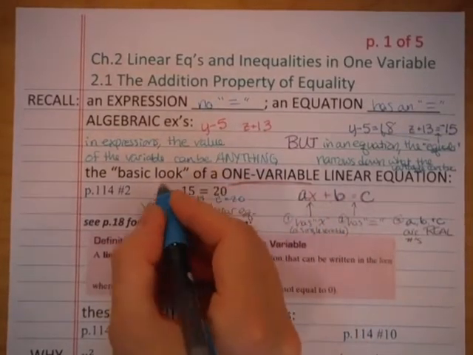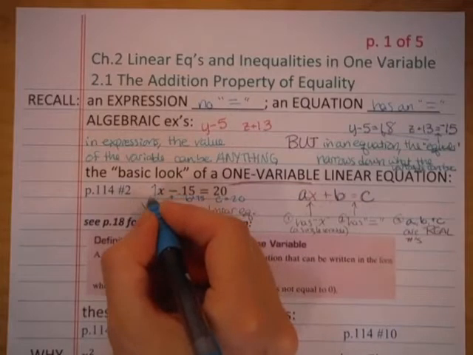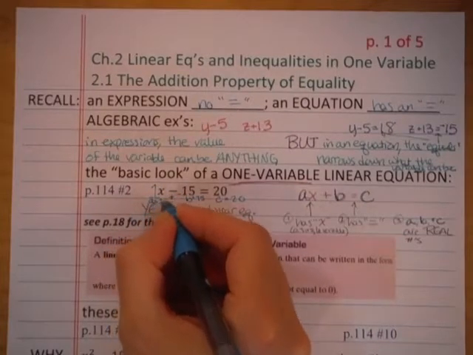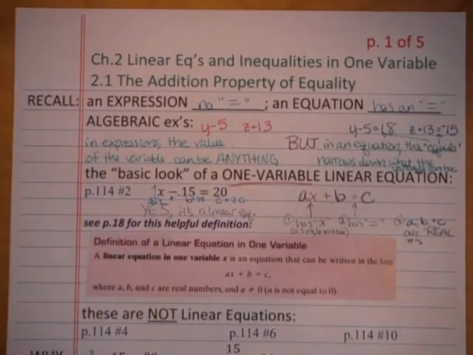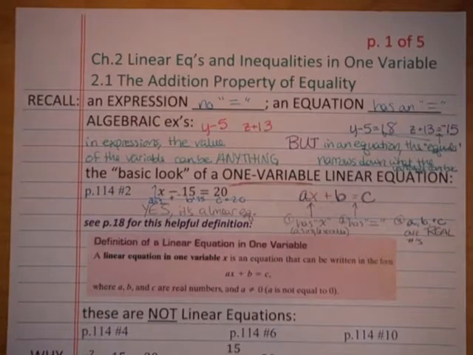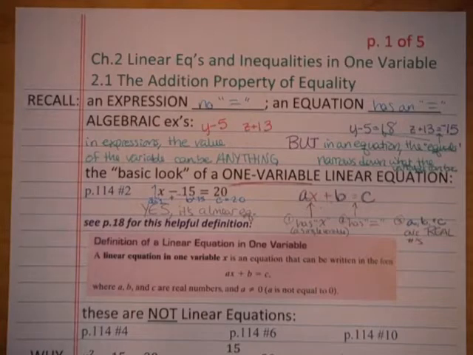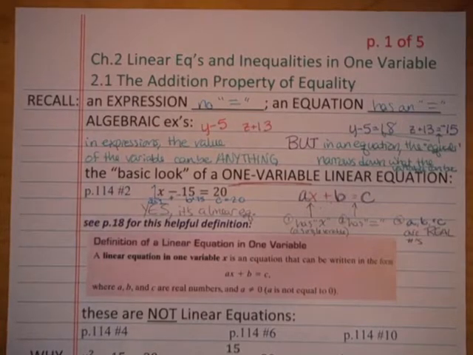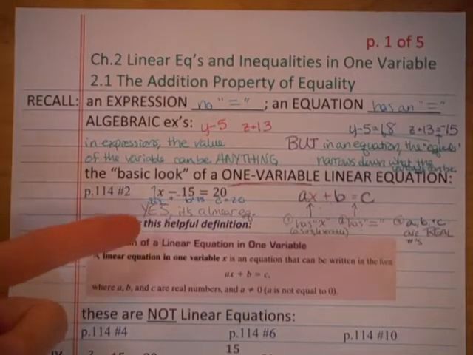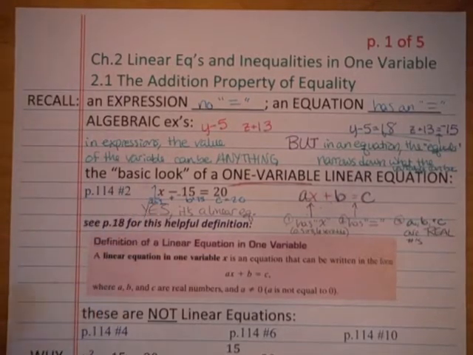The A value is going to be 1 because we don't see it there, but when you just have a plain old variable, you say x, what you have is 1x, okay? We talk like I have a dog at home. You don't say I have a one dog at home. We just leave off that one. It's the singular, so we just say I have a dog at home. I have an x here in the equation, x minus 15. There's 1x.